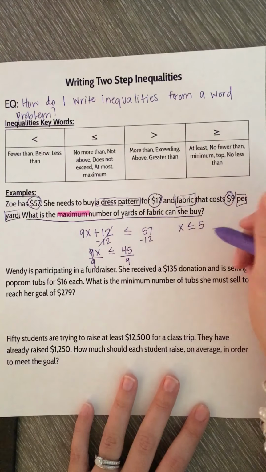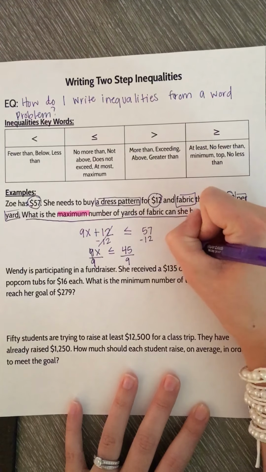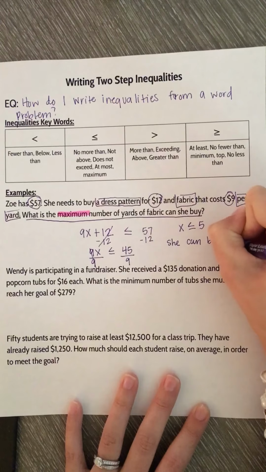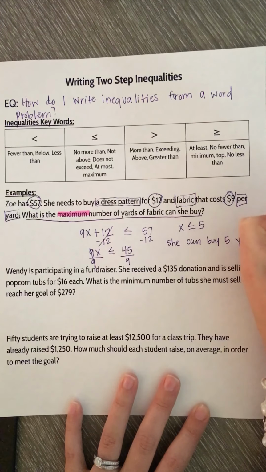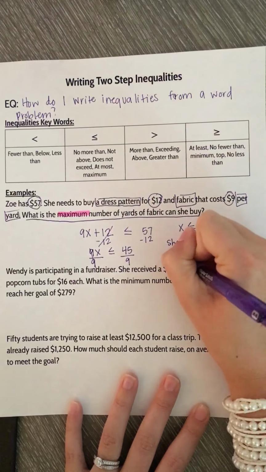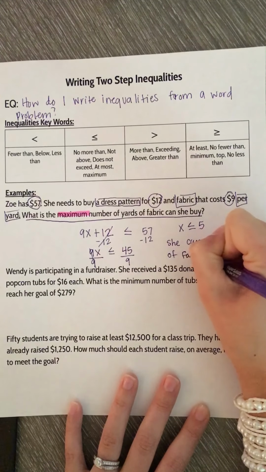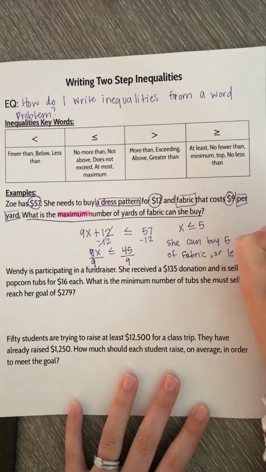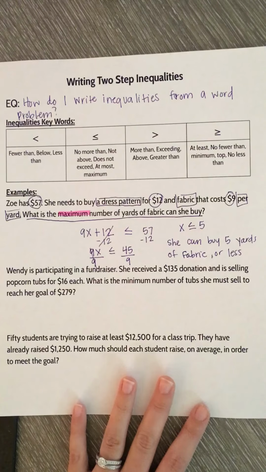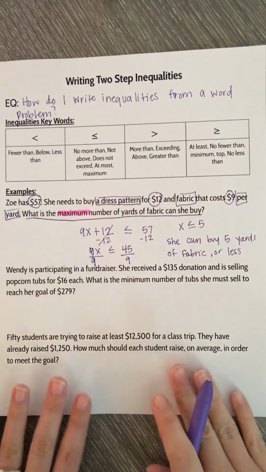So I'm going to write that out in a sentence. She can buy 5 yards of fabric or less. She can buy 5 yards of fabric or less to stay under her budget.